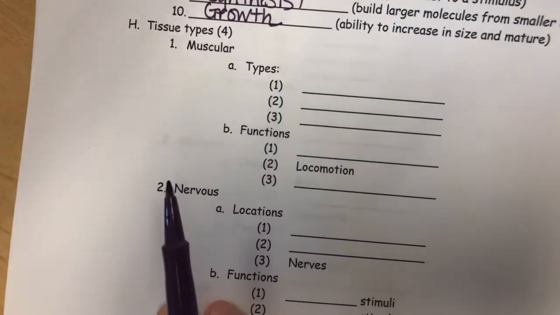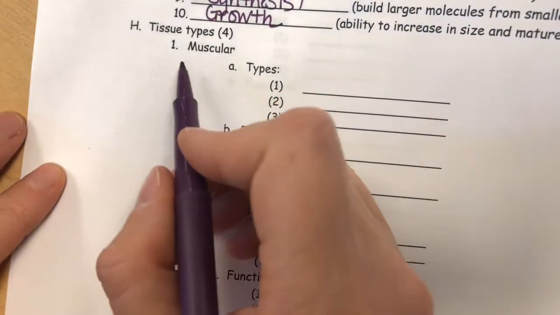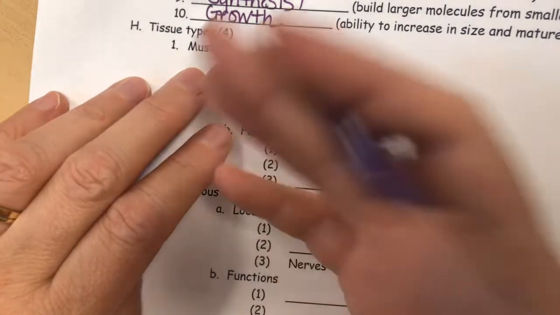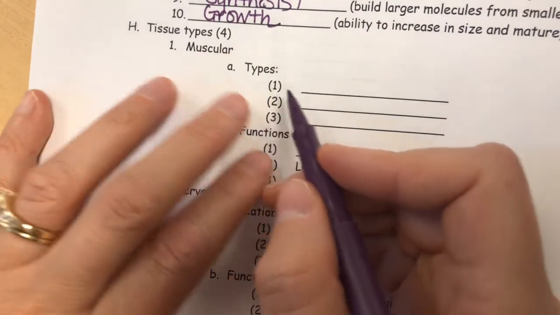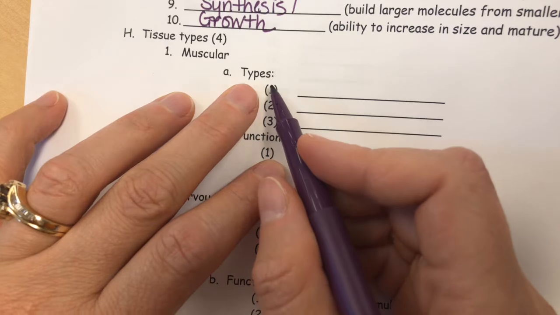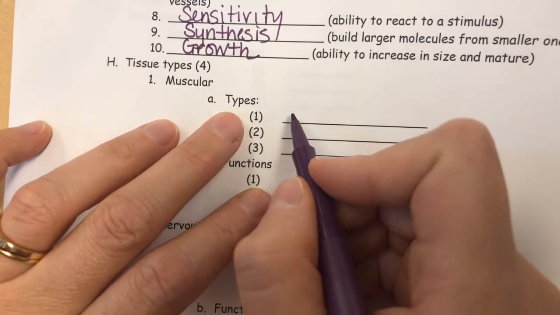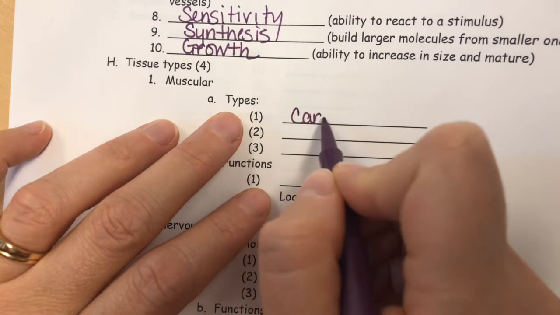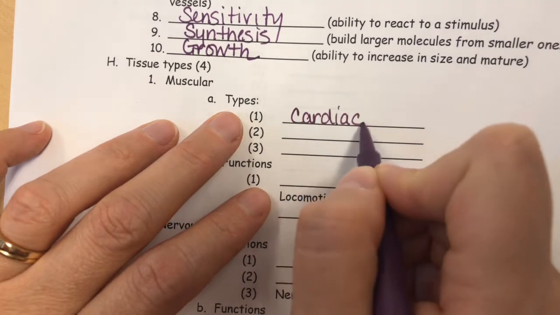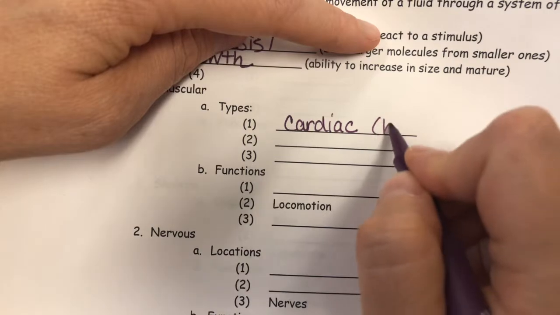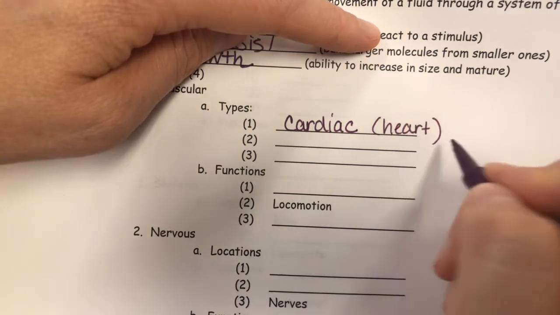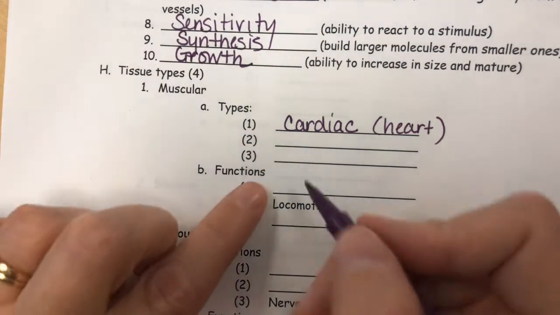So there are 4 major tissue types, and the first one is the muscle cells. I said that there are muscle cells, and there are different kinds of muscle tissue based upon their job in the body. There's cardiac. Your heart is a muscle. So this cardiac refers to heart. If you don't know that, we'll put that in parentheses.